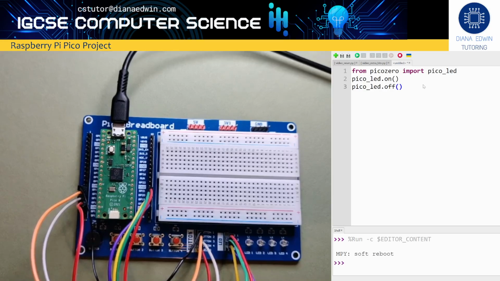Brilliant. But now the other LEDs, they need something different. So where I am importing, I can import more than one thing at a time. And as long as I separate the list with commas, on this first line I can import quite a few different functions from my library here. So maybe I'll just switch that off for now.